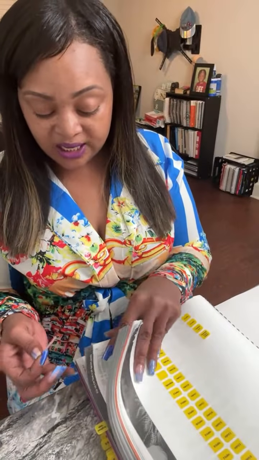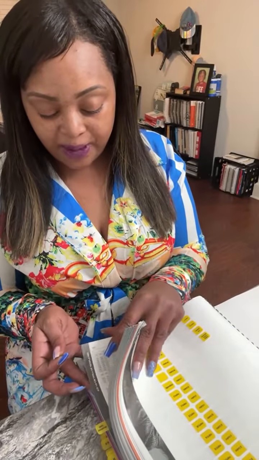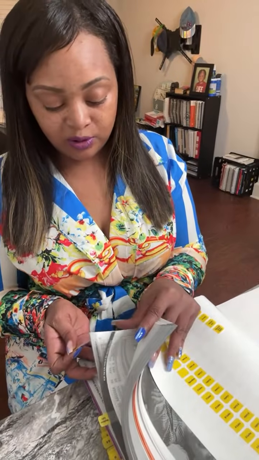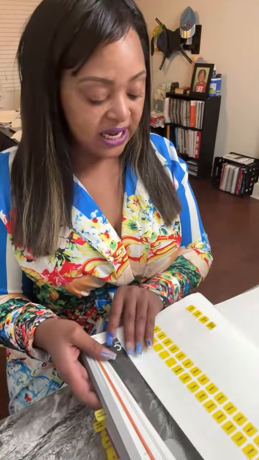Table of drugs and chemicals. That's going to go on page, let's see when the table of drugs and chemicals starts. Okay, page 375, table of drugs and chemicals.